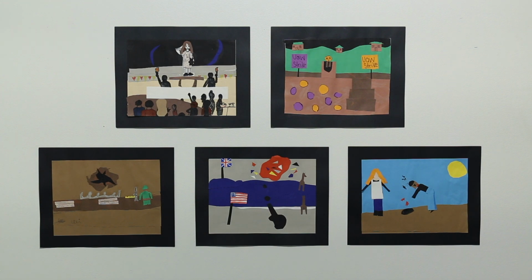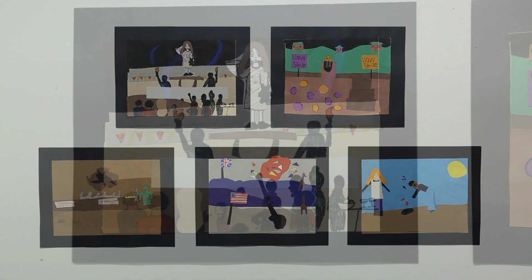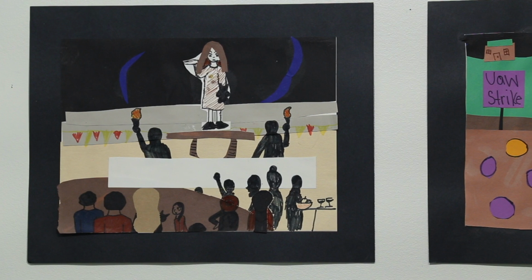Fifth grade students at Flint Cultural Center Academy made these collages to depict issues of human rights. They studied primary and secondary color harmonies and used this knowledge in their artworks.